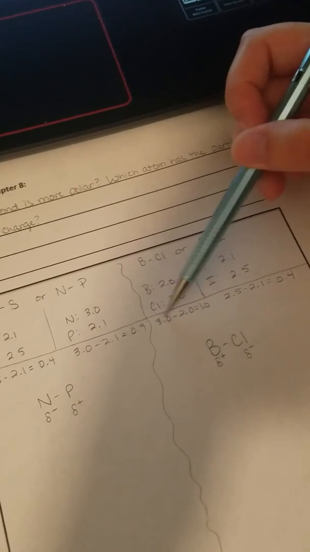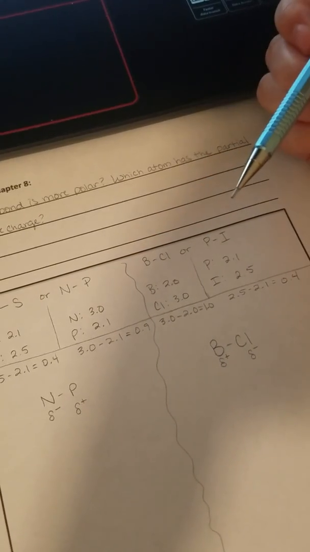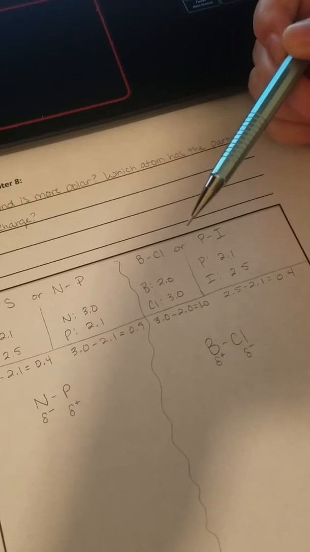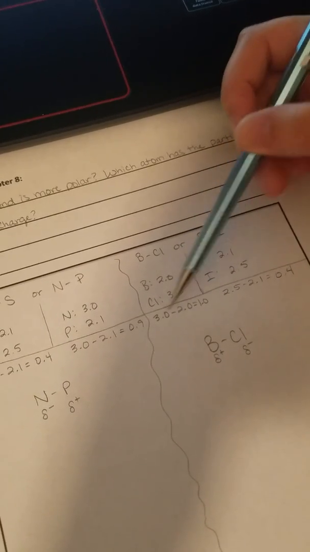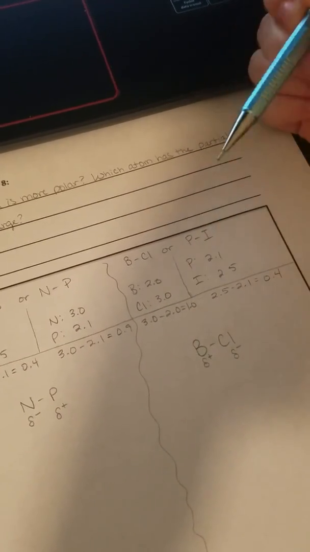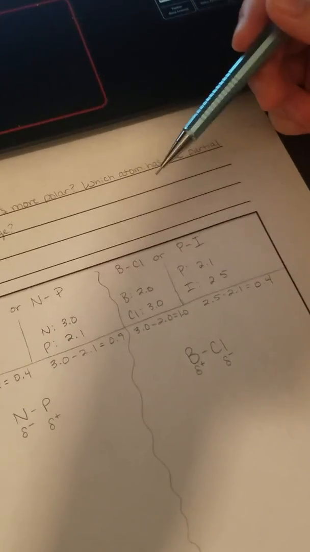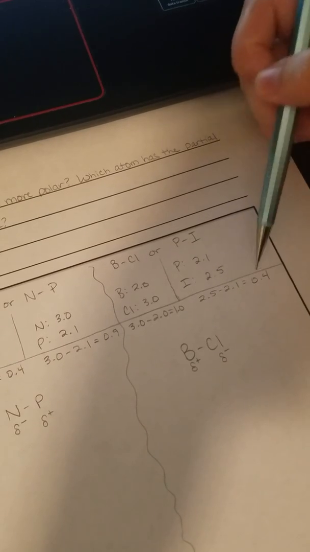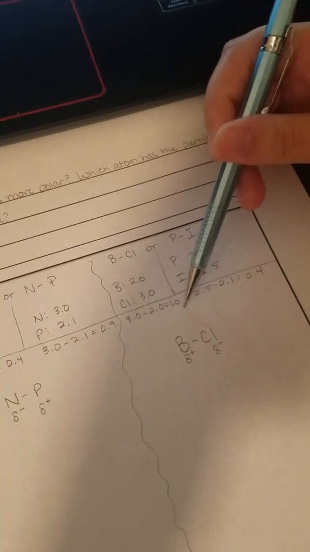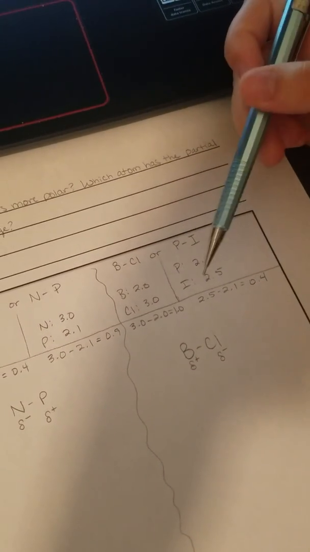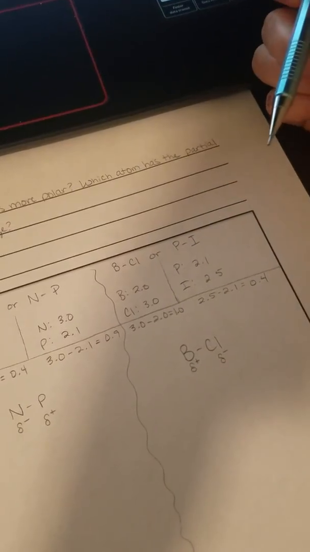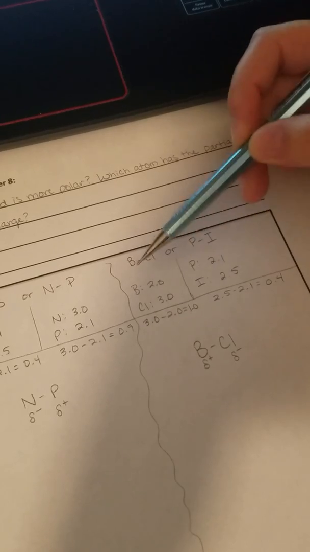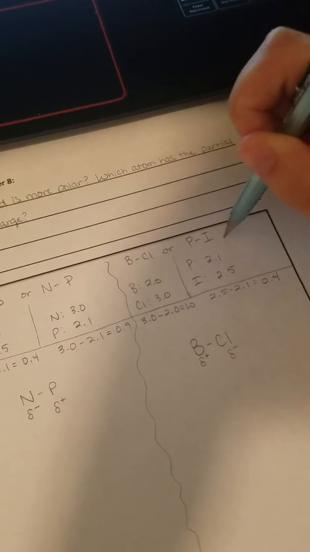I've written down here basically the same thing we did a minute ago. We put the 3.0 and subtract 2.0 from it, and that gives us 1.0. Then down here we've got the 2.5, and we subtract 2.1 from it, and we've got 0.4. If you look at these two numbers, the 1.0 is obviously bigger than 0.4, so the boron and chlorine is going to have a greater polarity than the phosphorus and iodine.